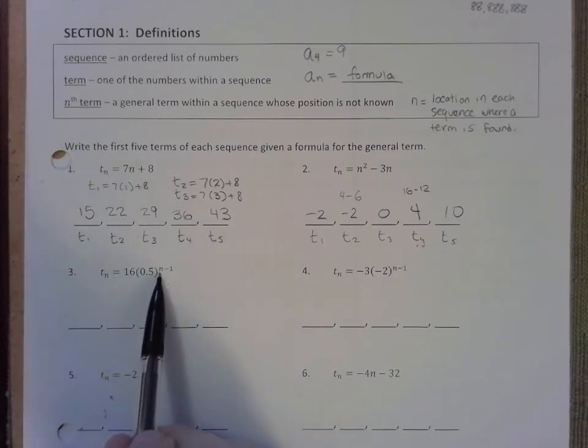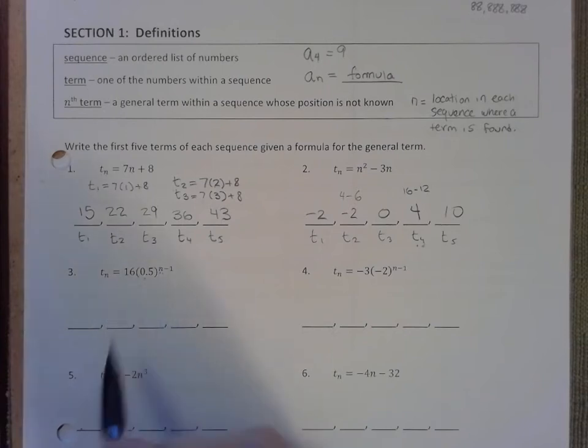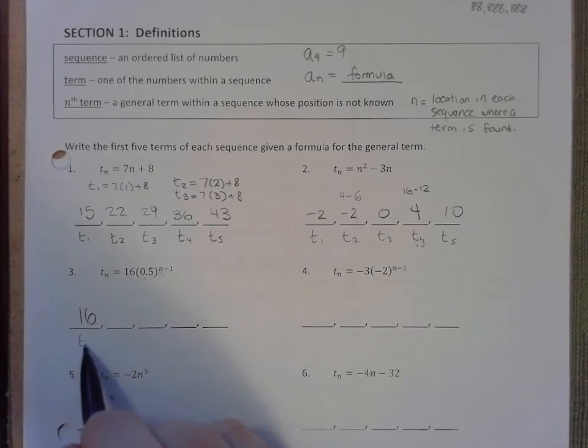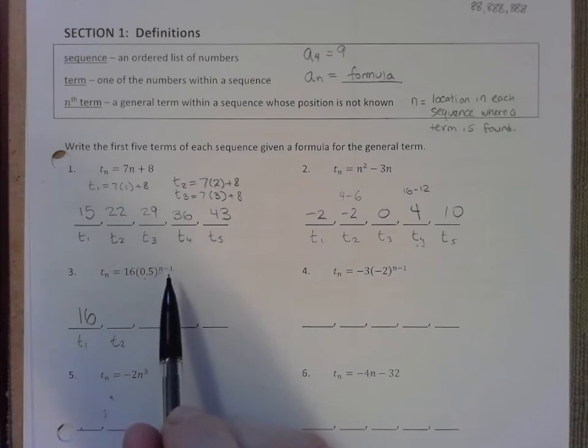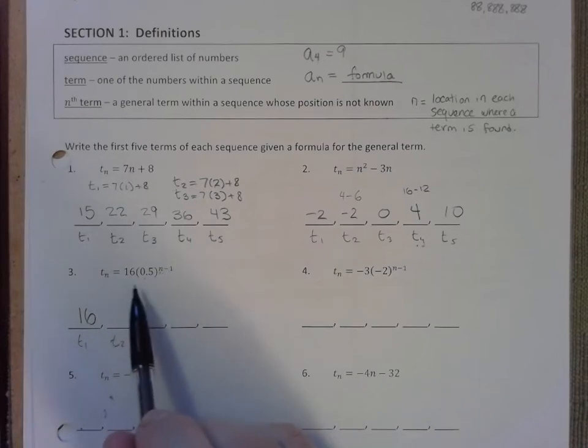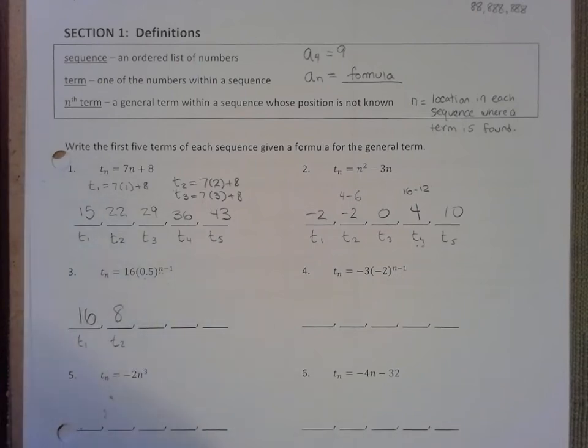First thing order of operations says to do is evaluate this exponent. 1 minus 1 is 0. Any base to the 0 is 1, and 16 times 1 makes our first term 16. Start off by doing our second term. T sub 2 has a value of 2 for n. 2 take away 1 is 1. 1 half to the first power is a half, and 16 times a half, that makes 8.